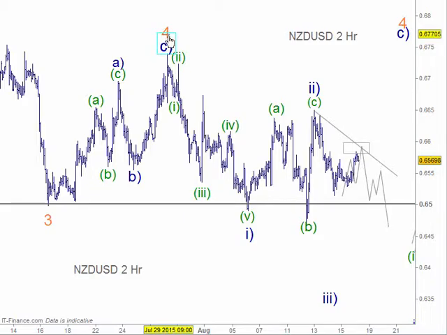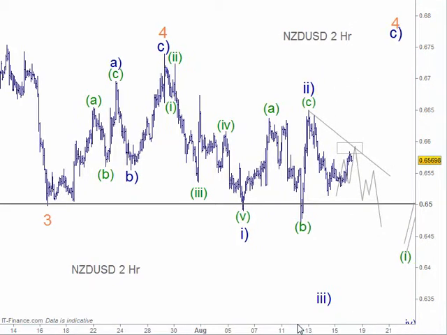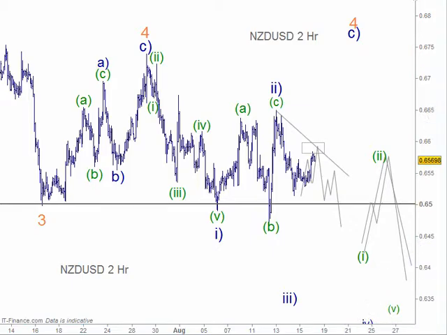But as it stands at the moment, we've got this down for wave 1, an A and a B and a C for wave 2, and then looking down for wave 1 again, which is here, and wave 2 is in here.